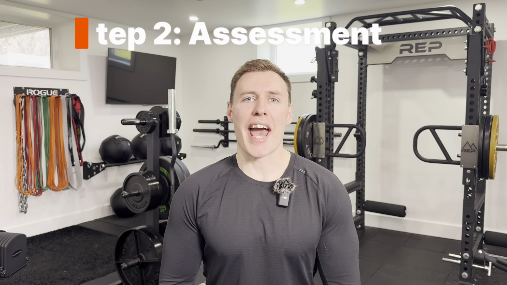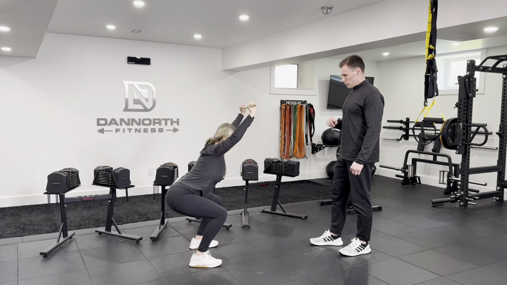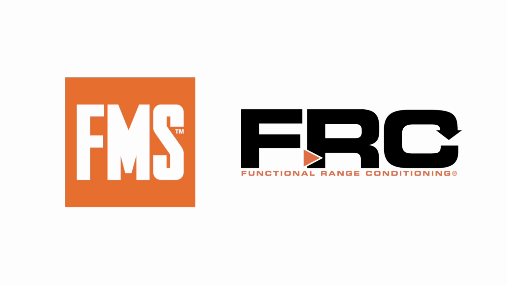Now, step 2 is the actual assessment itself. This is where we get into the nitty-gritty of things. Personally, my assessments are 45 minutes. I start by taking my clients through a simple movement screen. This gives me a baseline and basically shows me how they move and which exercises might be best for them early on in their program. I'm certified with Functional Movement Systems and Functional Range Conditioning and borrow principles from both of these systems with some of my own stuff thrown in as well.